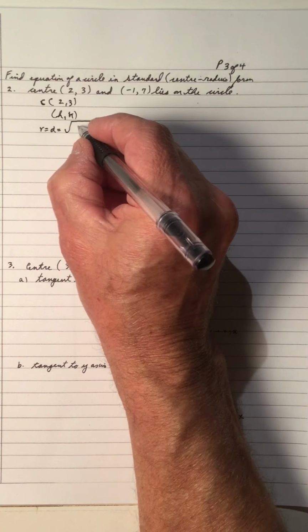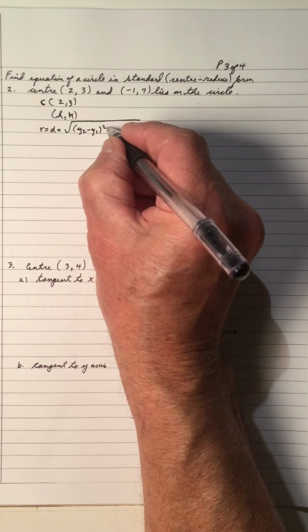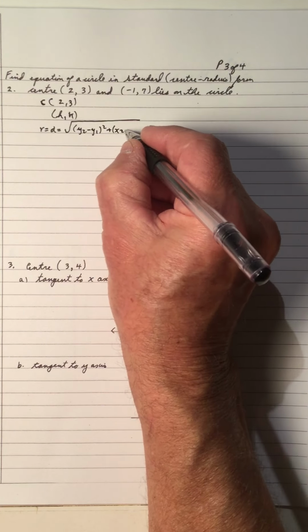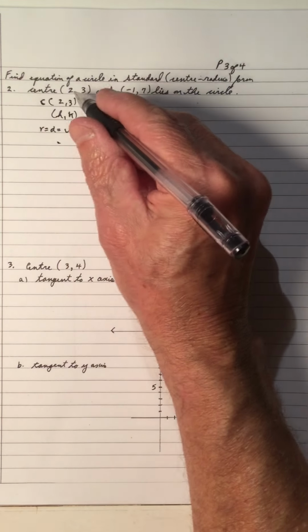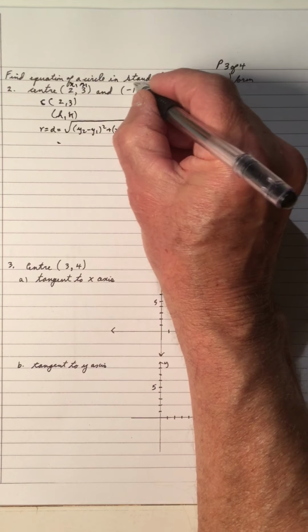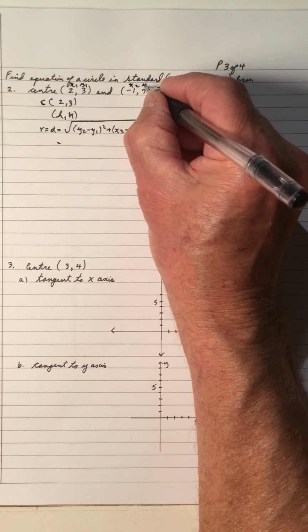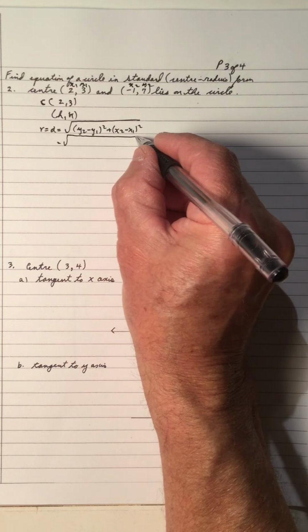So we have the square root of y2 minus y1 squared plus x2 minus x1 squared. And again, up here, this is x1, y1, x2, y2, and we sub that into the formula.